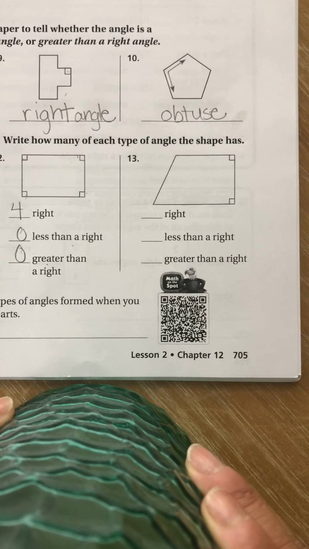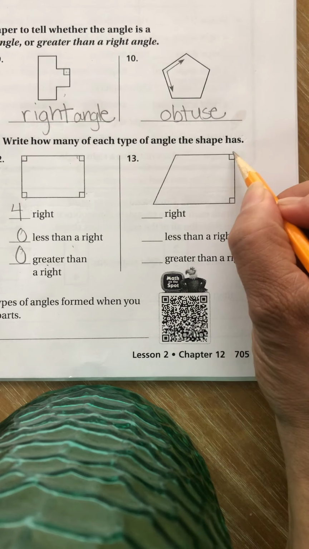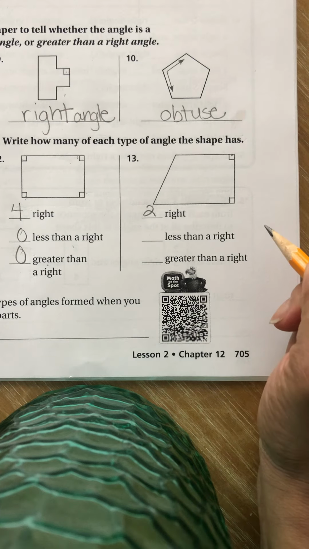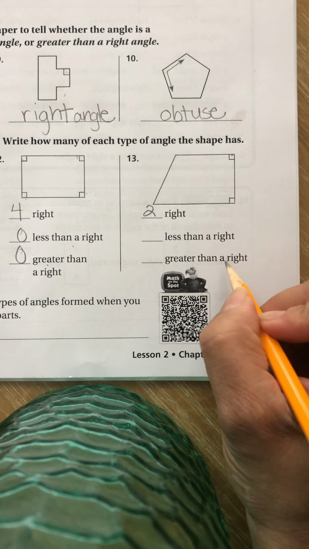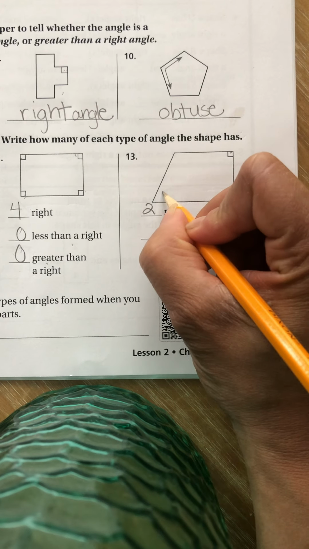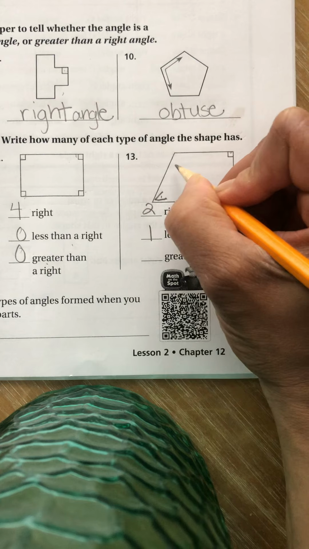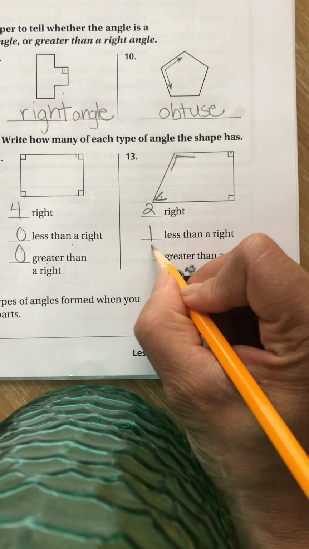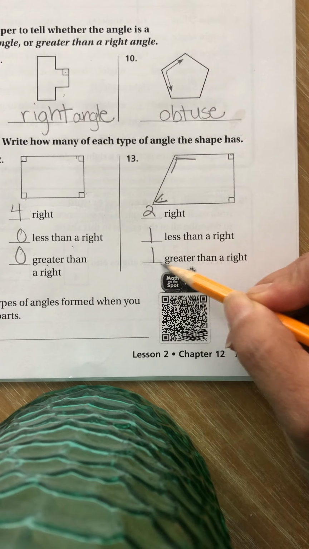And look at number 13. Doesn't that remind you of the one Jason made on the other page? Yep. How many right angles? 2, because we can make a perfect square in both of those corners. Whenever you can make a perfect square, it's a right angle. Less than a right angle. Yep, that one, it's acute. Greater than a right angle. That one's wide open. Yes, that's obtuse. So this one's acute and this one's obtuse.